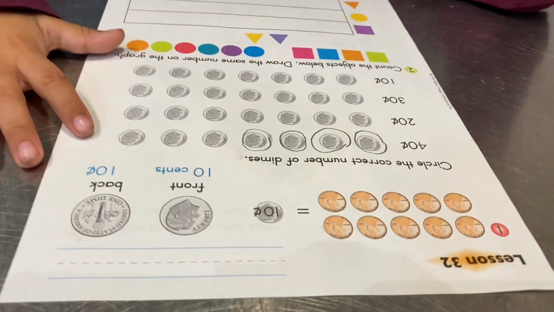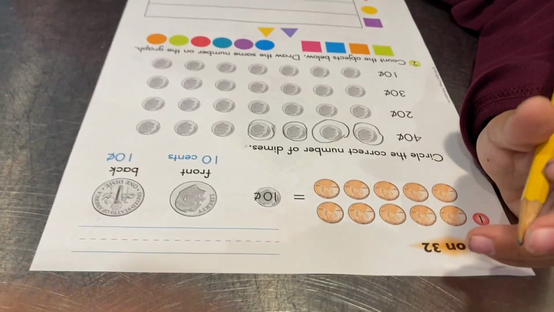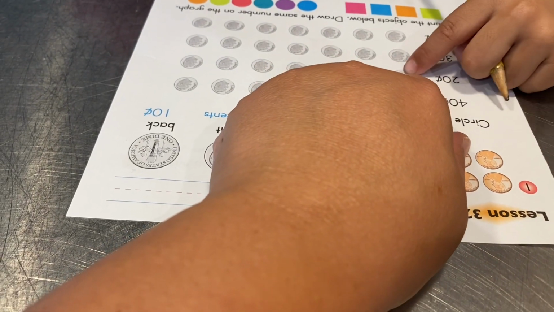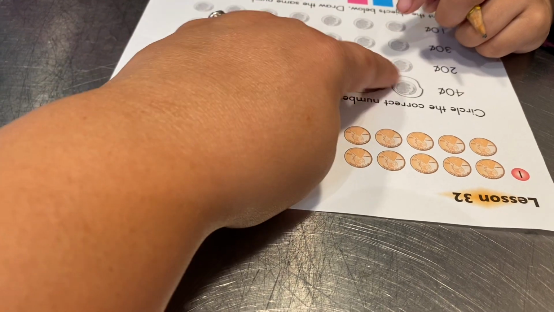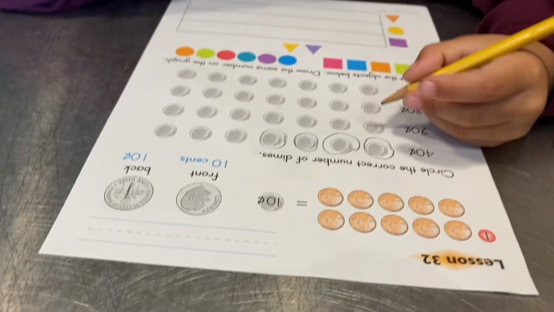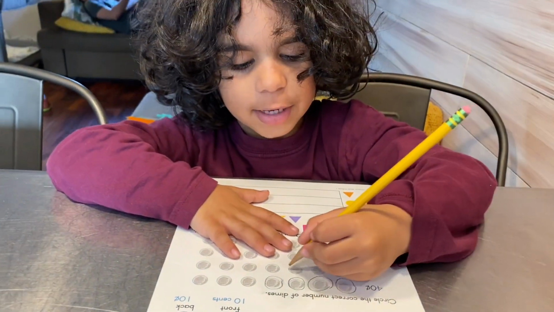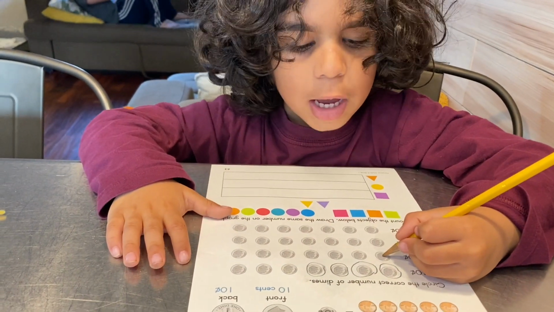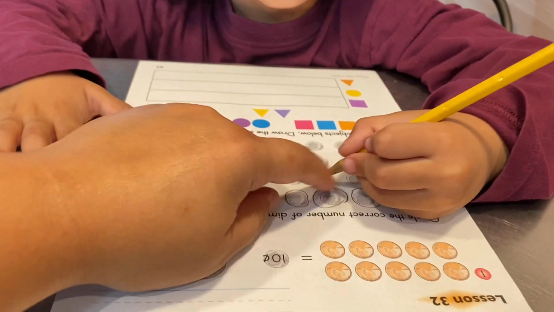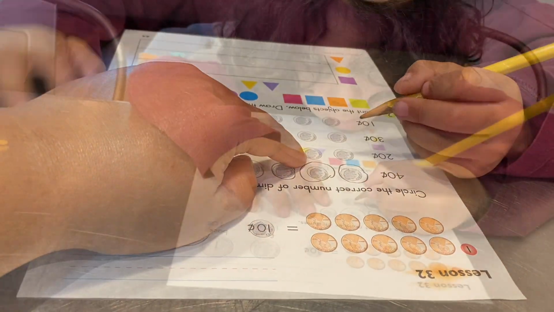Okay, great. So let's do 20 now. Can you count 20 now? So we're gonna do 10, 10, 20. Now that's 20. You gotta circle 2 of them to make 20. 2 of them, like 2 of these? Yes. So look, 1 here and 1 here. No, right here. 10, 20. Alright.